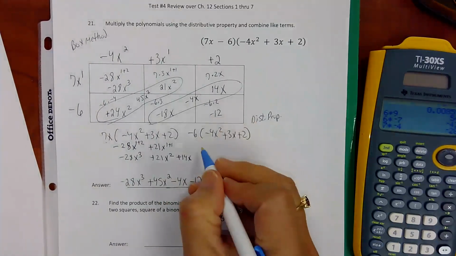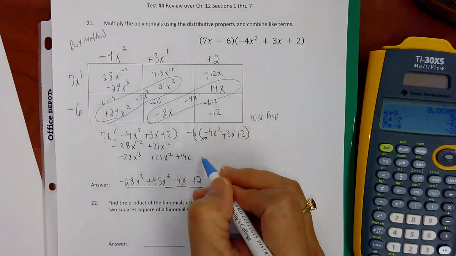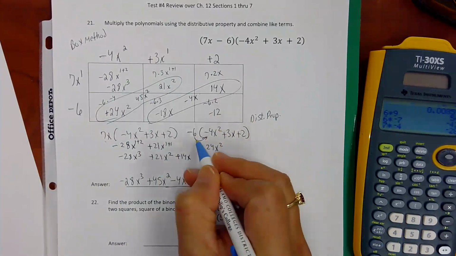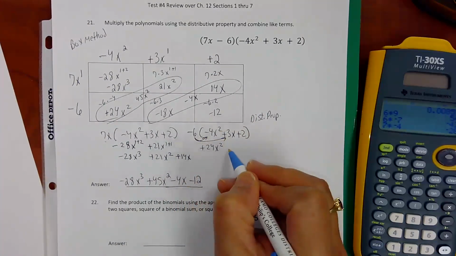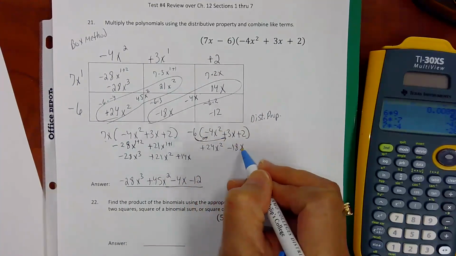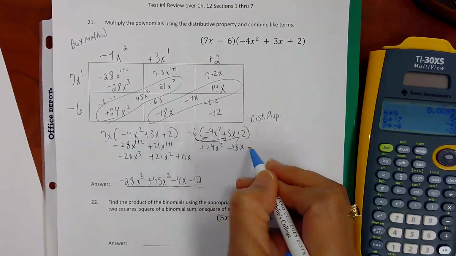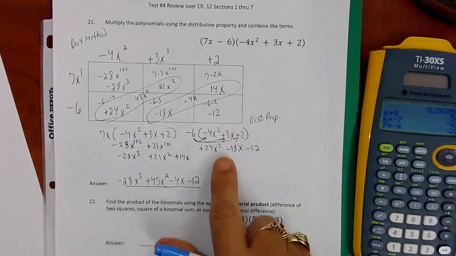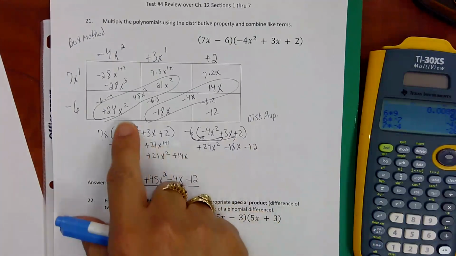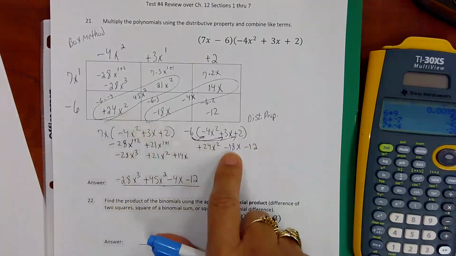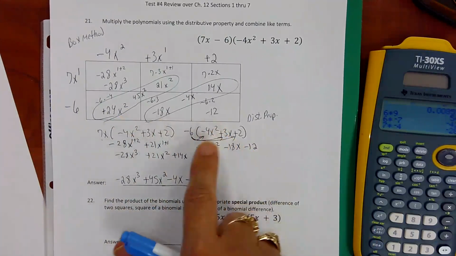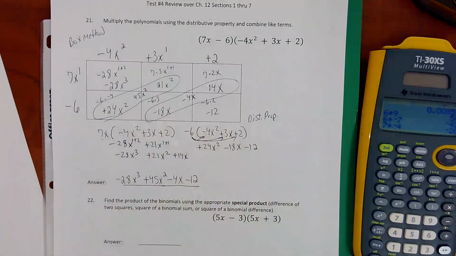And then -6 times -4x squared, that's a positive 24x squared. -6 times 3x, it's a -18x. -6 times 2 is -12. So you should see 24x squared, you should see that here. -18x, you can see that there. And then -12. So that does show up in both locations.